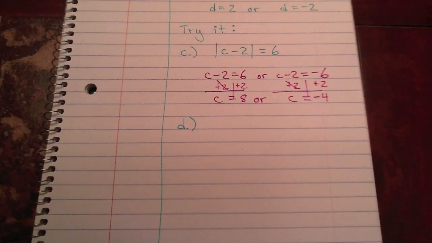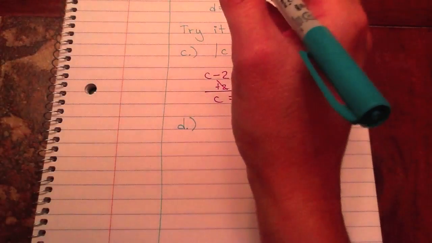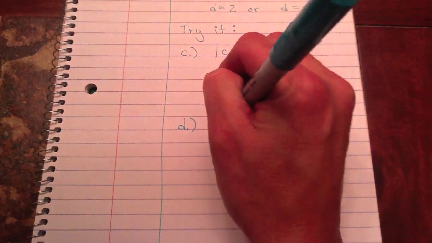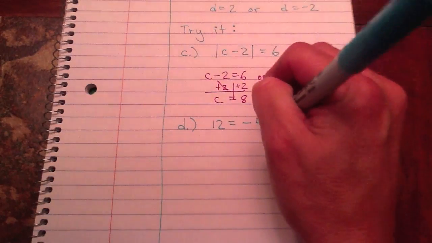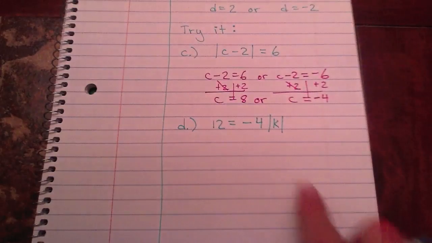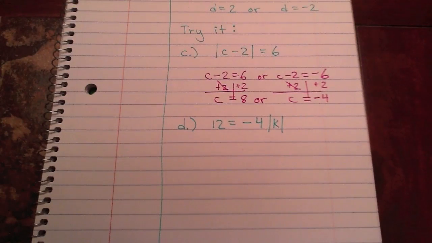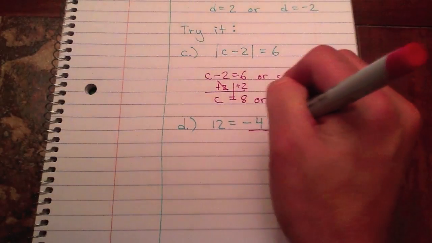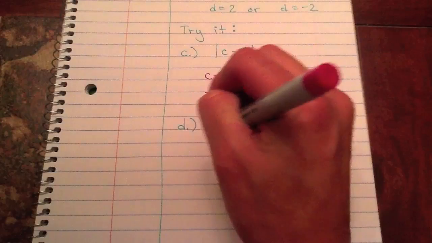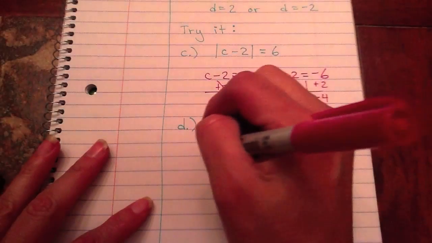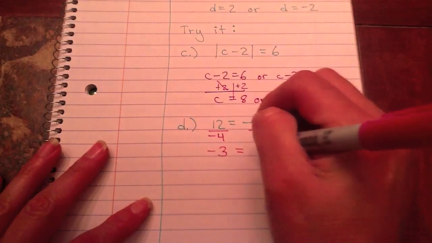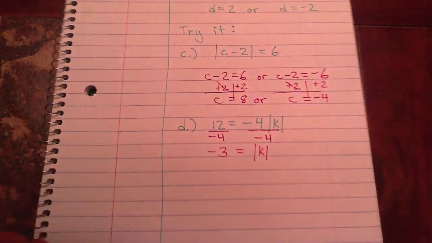Go ahead and try this one. 12 equals negative 4 times the absolute value of k. Make sure your absolute value symbols don't end up looking like ones. Right here, when you divided by negative 4, you have negative 3 equals absolute value of k.